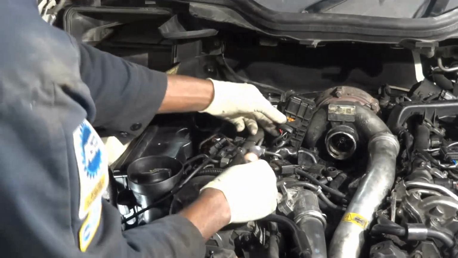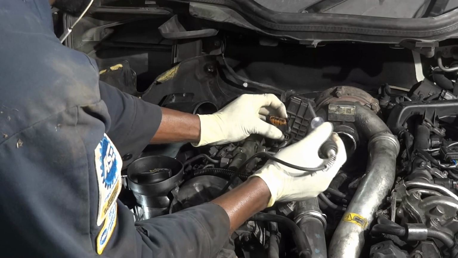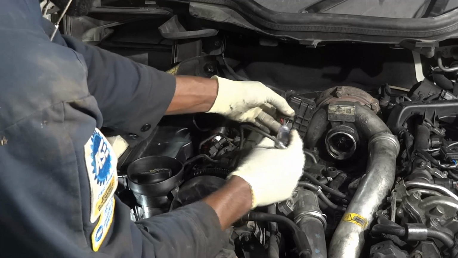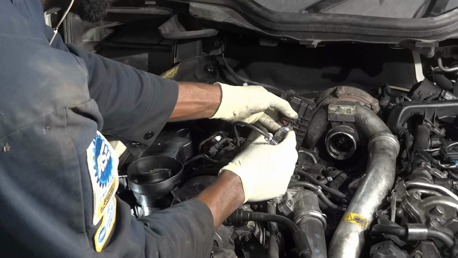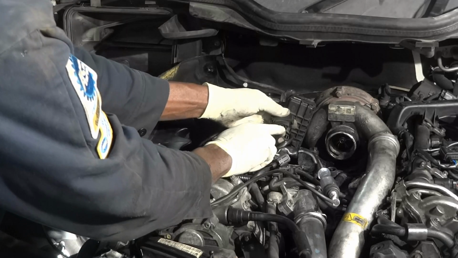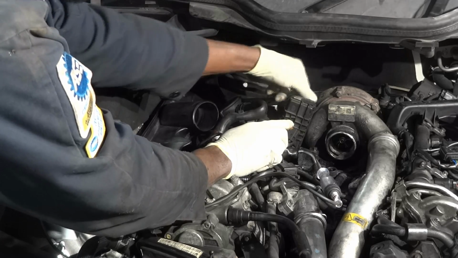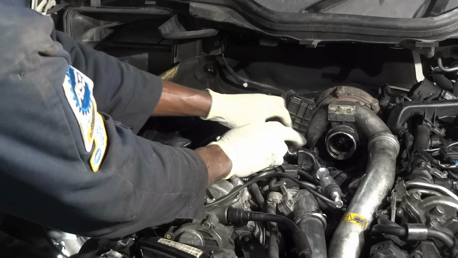So the last test, last but not least, is we're gonna test our third wire, which is the control wire. So this is the wire, the signal that comes from the computer to actuate this actuator right here.